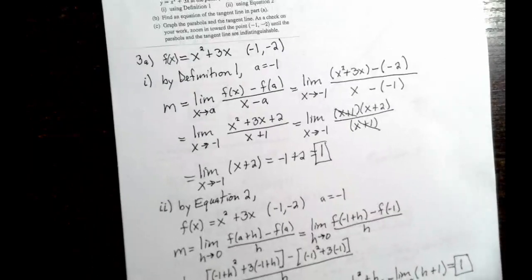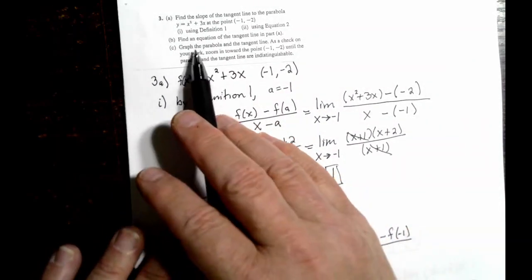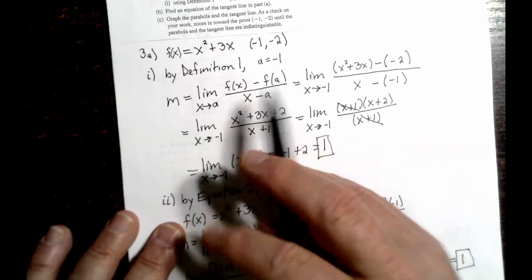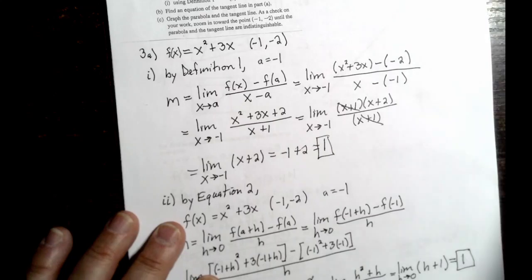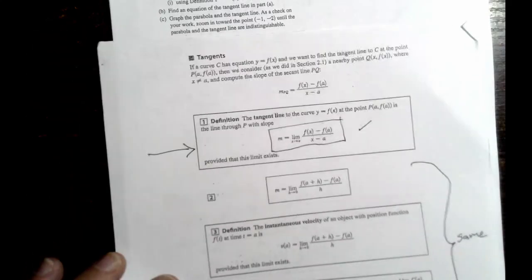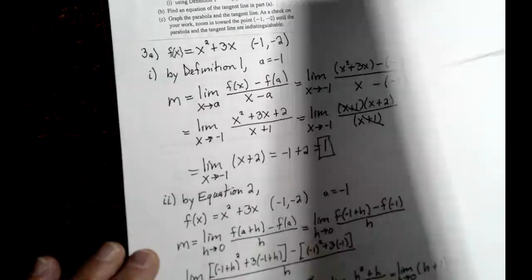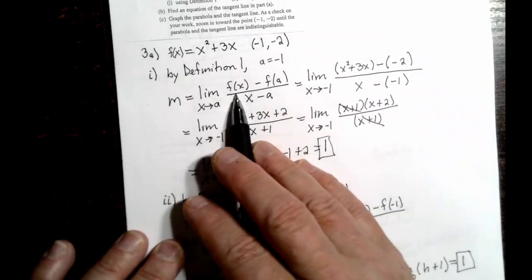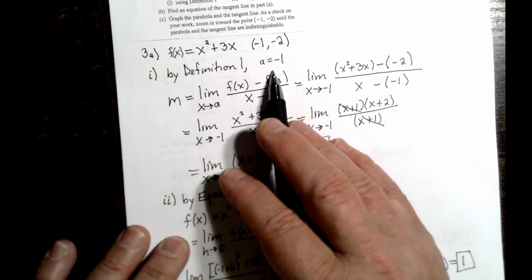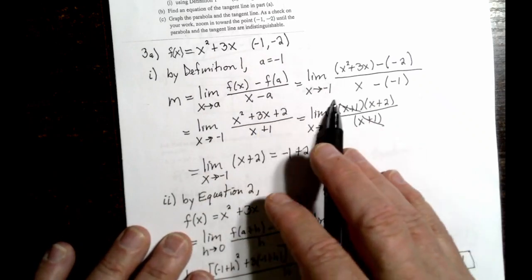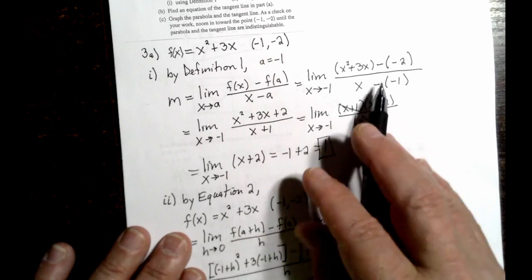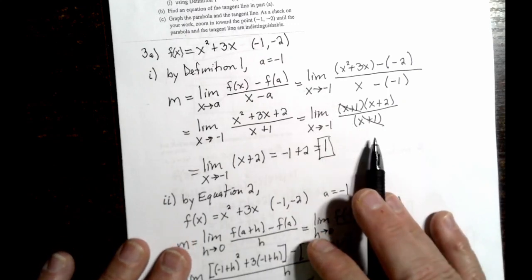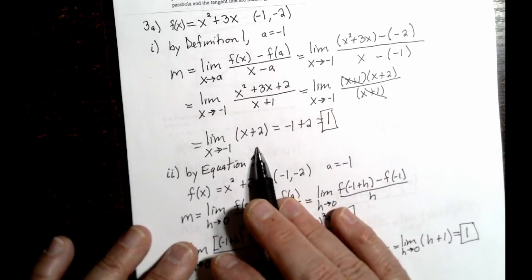Alright, so let's look at some of the questions here. The first one, they say, using definition 1, find the slope of the tangent line. So definition 1, if you look back here, definition 1 is your slope formula. So you can see you have slope formula because you don't have an h in the denominator. So f of x minus f of a over x minus a, and they nail down what a is and they tell you a is minus 1. That makes it a lot easier to do. When you multiply everything out and expand it, you should be able to factor the top. Typically, it will cancel with the bottom, and at that point you can do direct substitution and you get an answer.